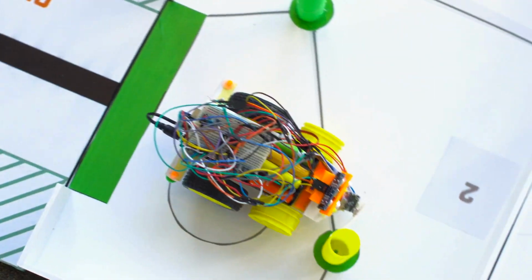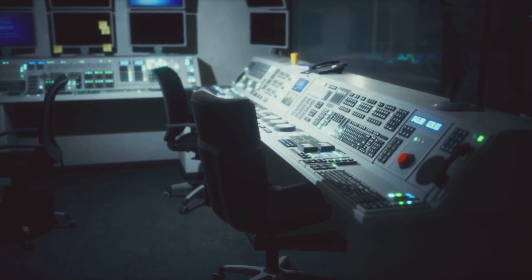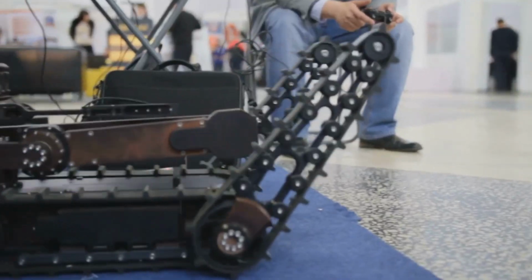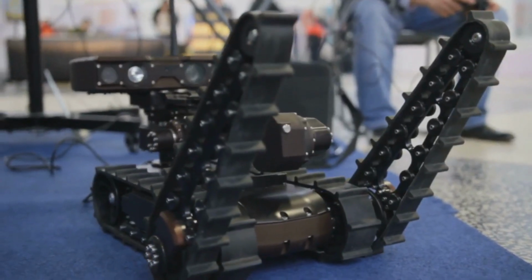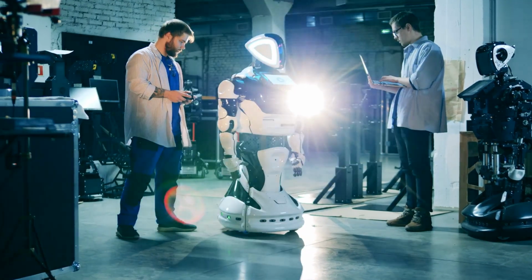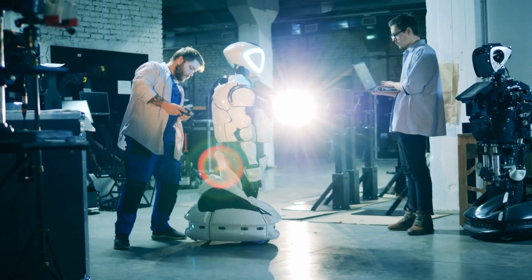Types of robots by autonomy. This type of classification is based on the level of human control they require to function. Teleoperated. They are completely controlled by a human remotely. A clear example is military drones or remotely operated underwater vehicles.